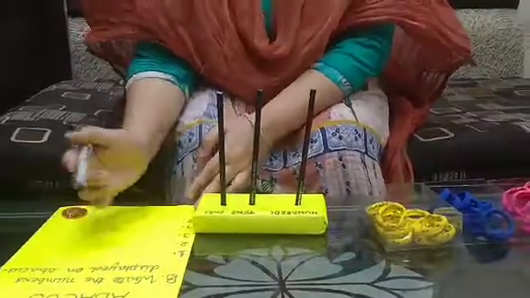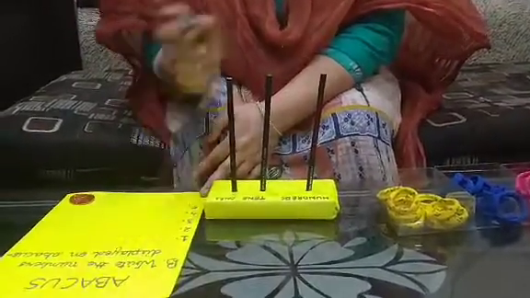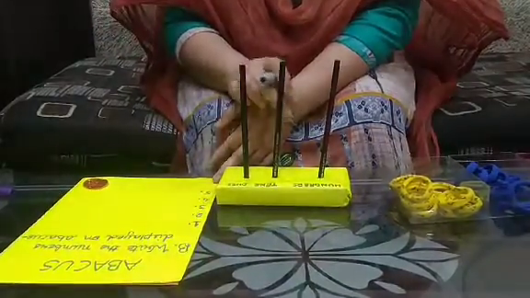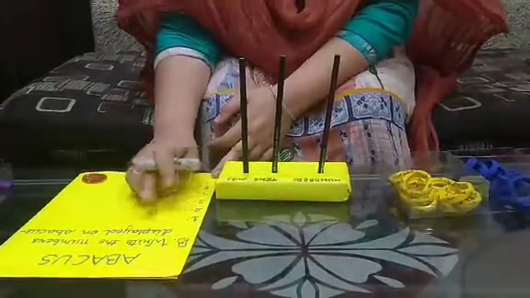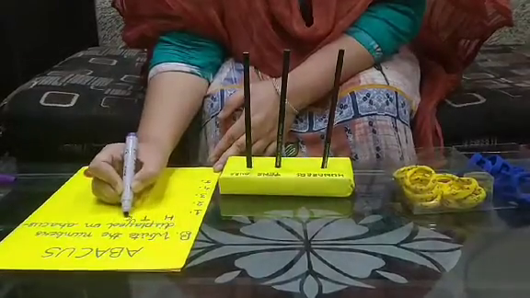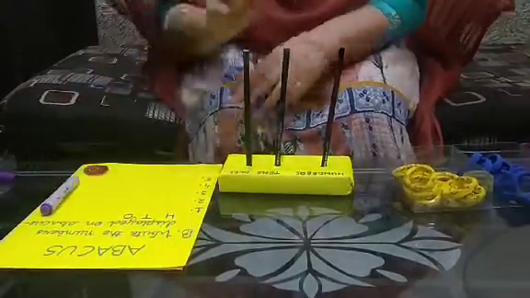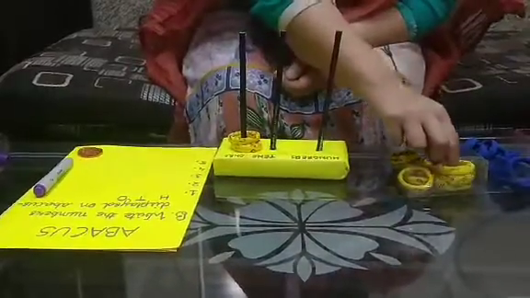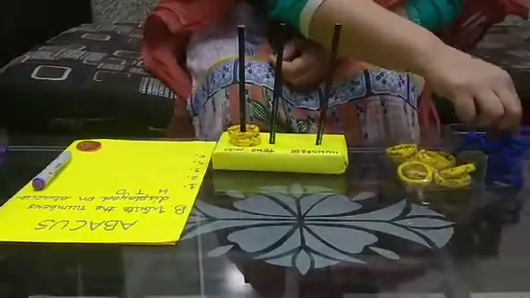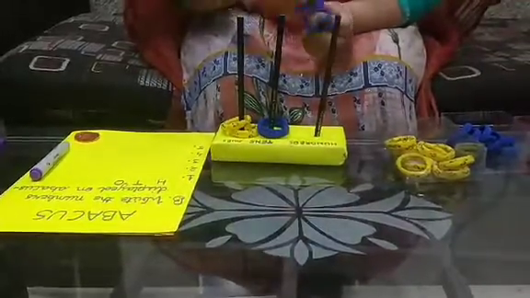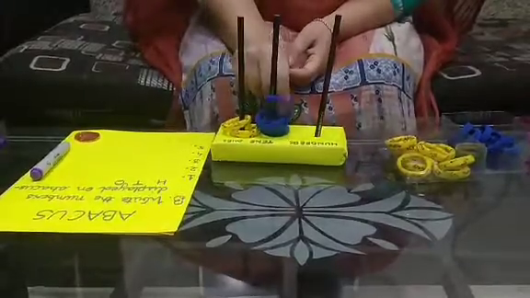Now children, the next exercise is that you have to write the number displayed on the abacus. I will put the bands, we will count the number of bands and we will write the number formed. So, let me put a few bands. Suppose I am putting 1, 2 bands here and 1, 2, 3 and 4. I put 4 bands here.